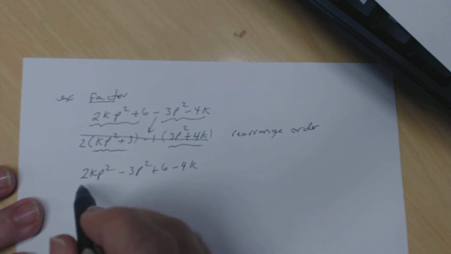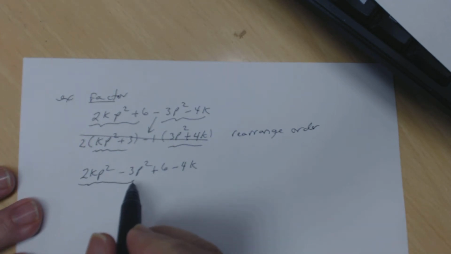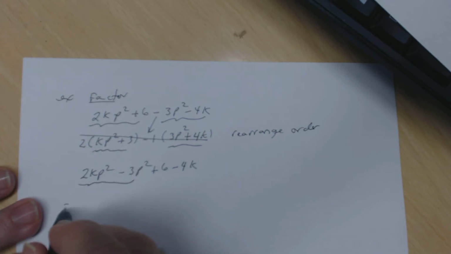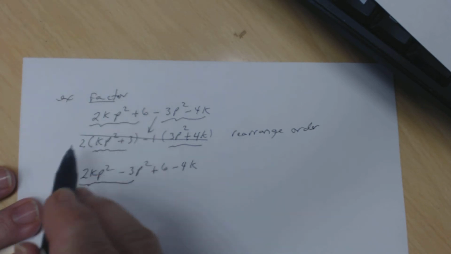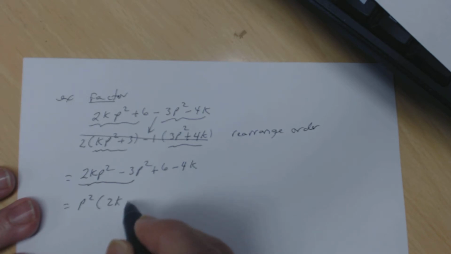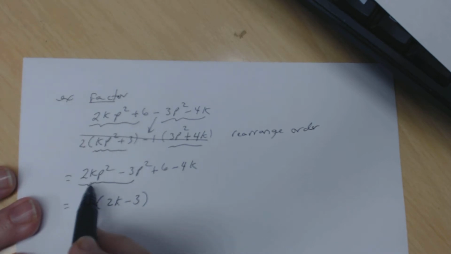All right. So from the first group, I can factor out a p squared. So that's a GCF, p squared. So I'm going to get p squared times 2k minus 3. So p squared times 2k is 2kp squared. P squared times a negative 3 is a negative 3p squared.